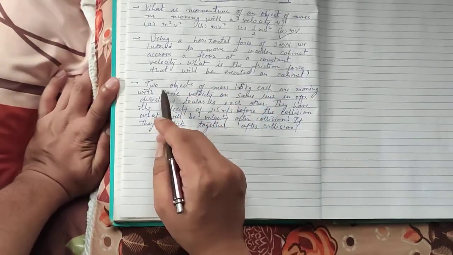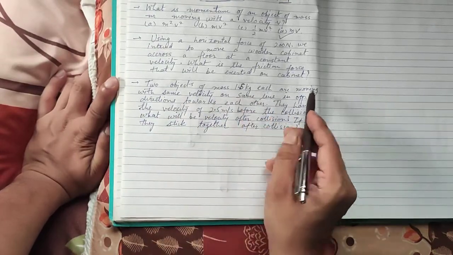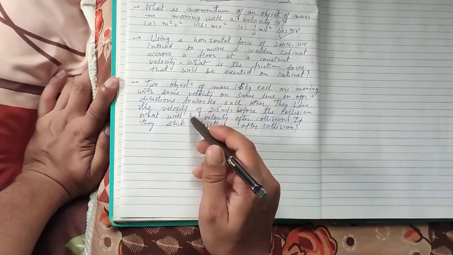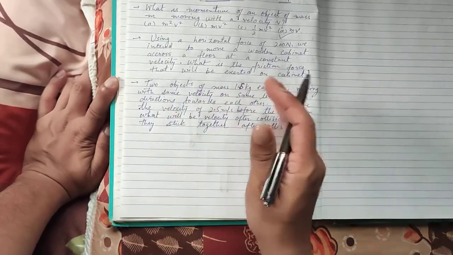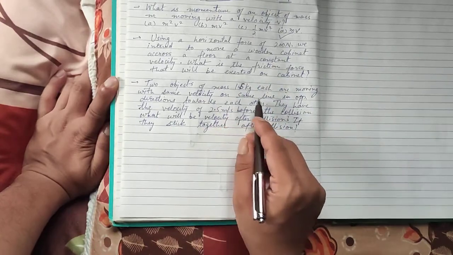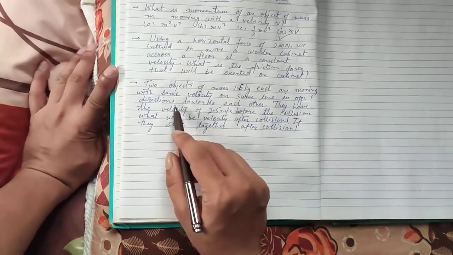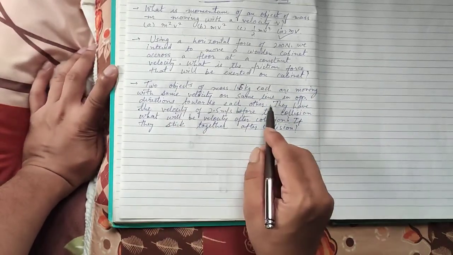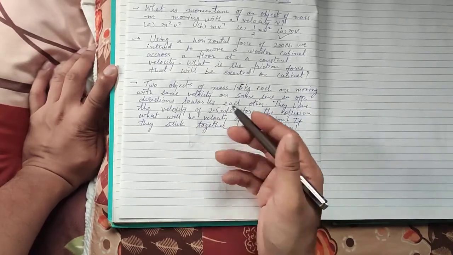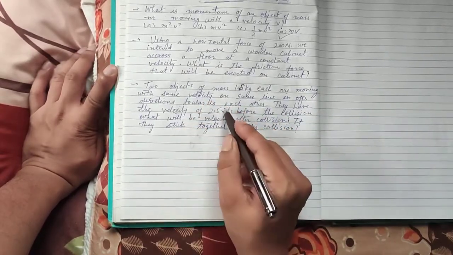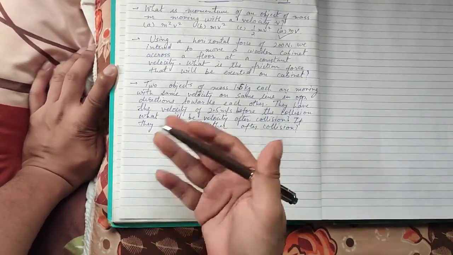Okay, and now a numerical. Two objects of mass 1.5 kg each are moving with the same velocity. Okay, so we have two objects of mass 1.5 kg each, on the same line in opposite direction. So they are coming towards each other. They have the velocity of 2.5 meters per second. So once again they have the same velocity, and that is 2.5 meters per second, before the collision.